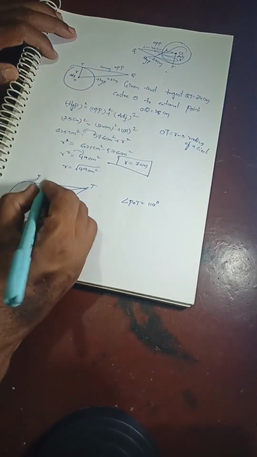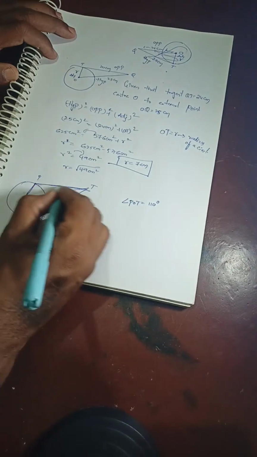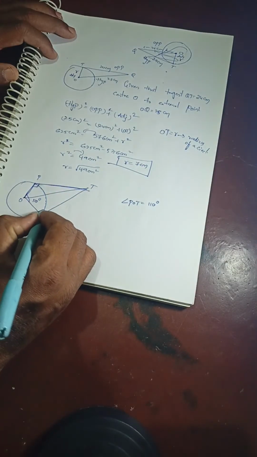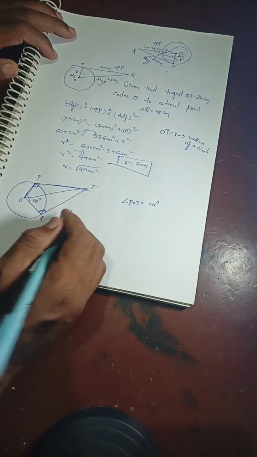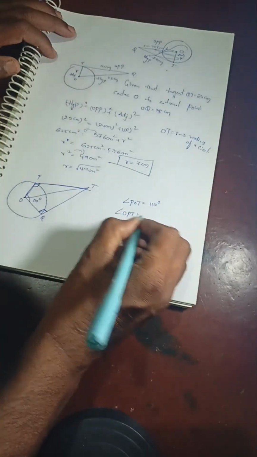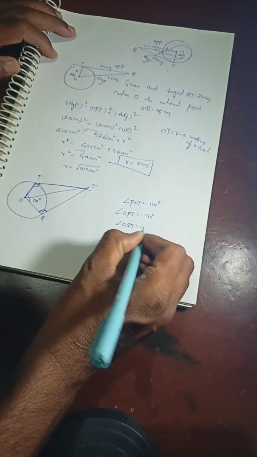But according to the right angle triangle property, when a tangent and a radius meet, they form a perpendicular line. That means angle OPT is 90 degrees. Angle OQT is equal to 90 degrees.